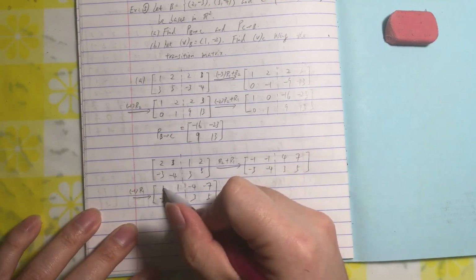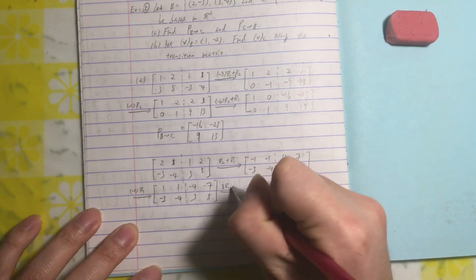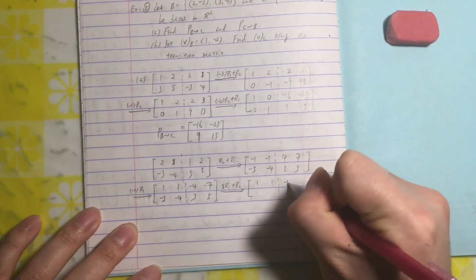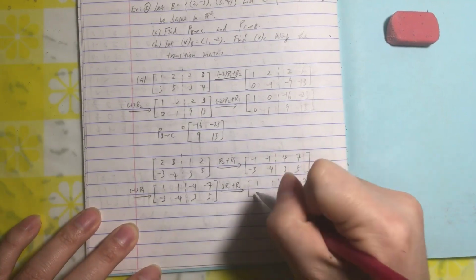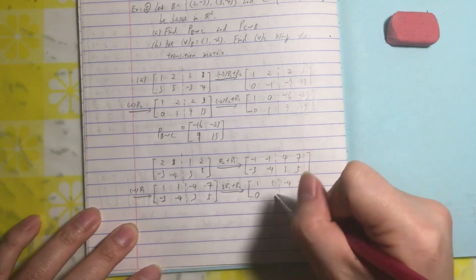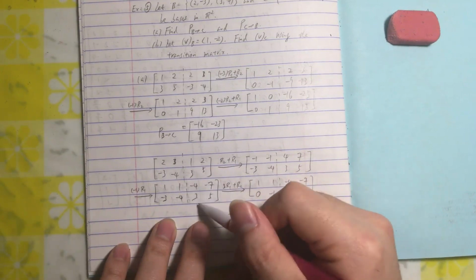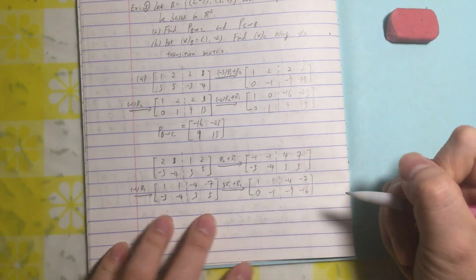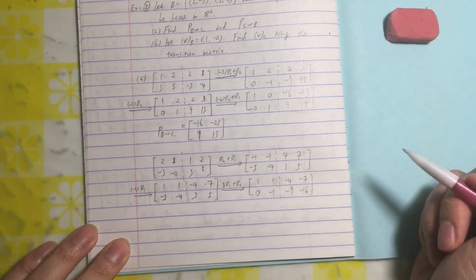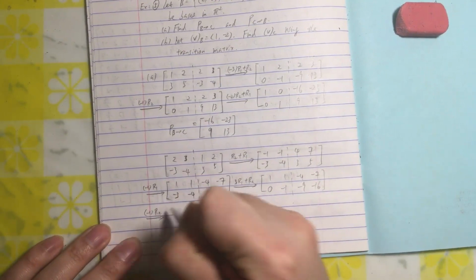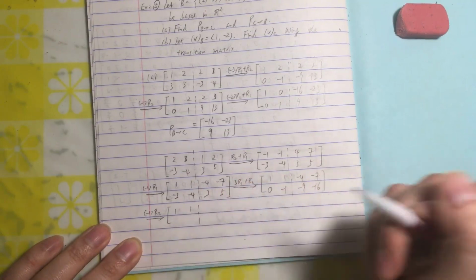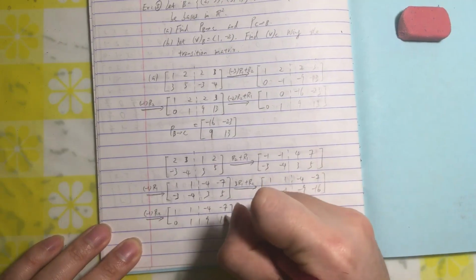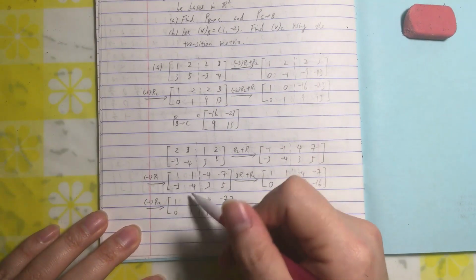Next, I can multiply the first row by 3 and add it to the second row. Here, leave the first row the same. I get 1, 1, -4, -7, and 0, -1, -12 plus 3 is -9, -21 plus 5 is -16. Next, in the second row, try to make a leading 1 here. So I multiply the second row by -1. First row stays the same. You get 1, 1, -4, -7. Second row is 0, 1, 9, 16. Next, I multiply the second row by -1 and add it to the first row.